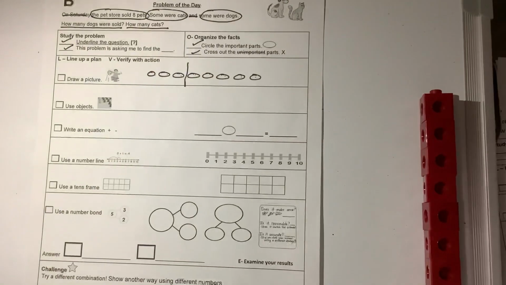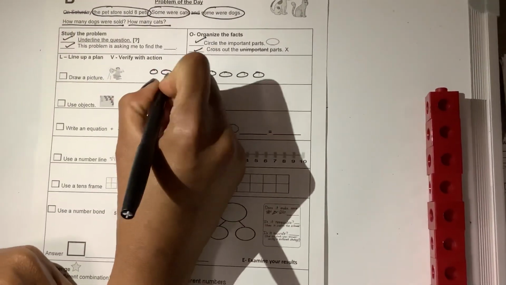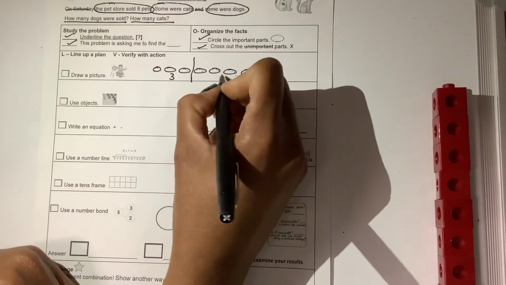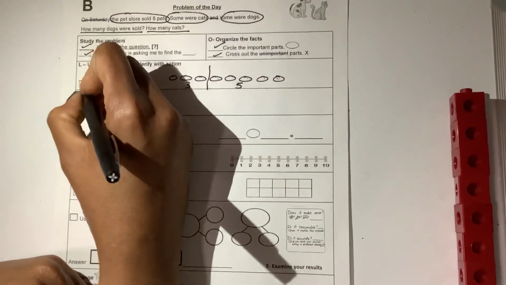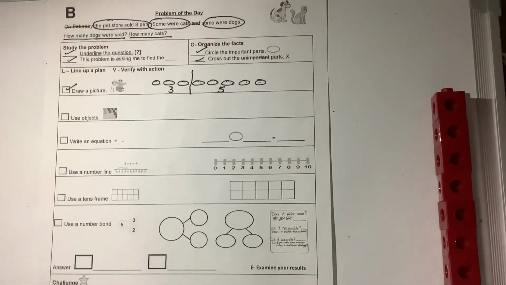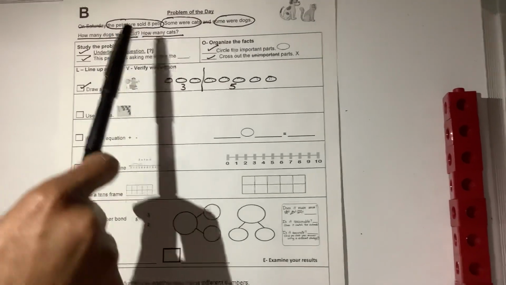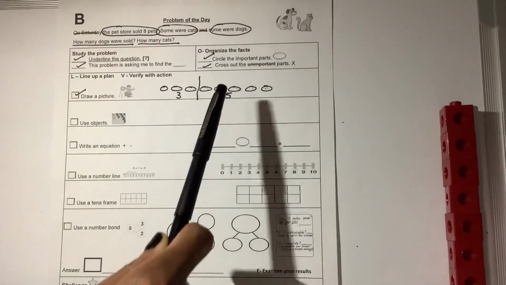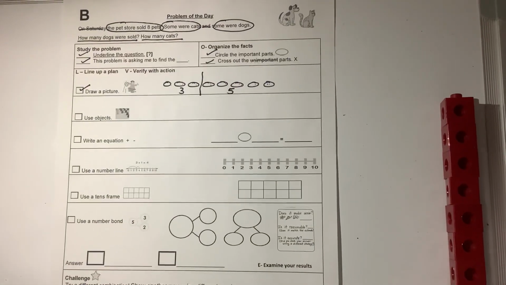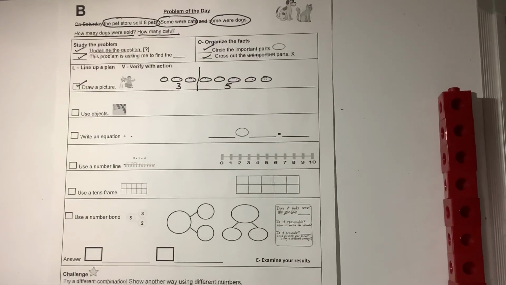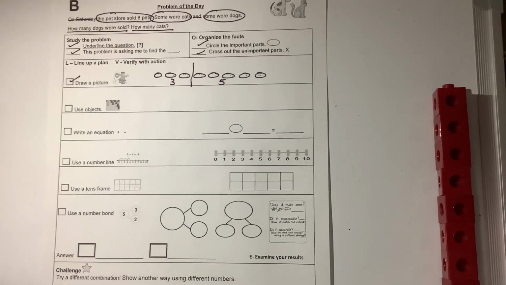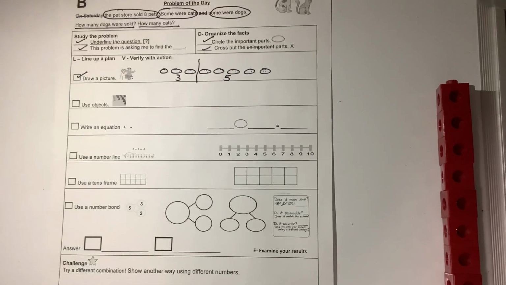Okay. 1, 2, 3. How many do we have on this side? 1, 2, 3, 4, 5. 5. So remember, we are showing parts. So we have 3 and we have 5. We can decide that 3 represents the amount of dogs sold and 5 represents the amount of cats sold. This is one combination of the number 8. Remember, when we decompose numbers, you can have other combinations of that said number.